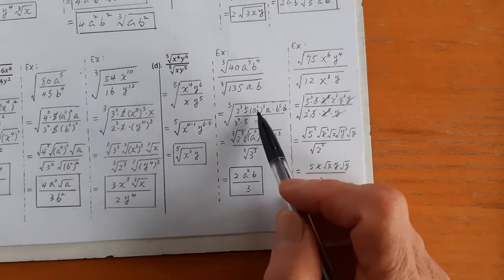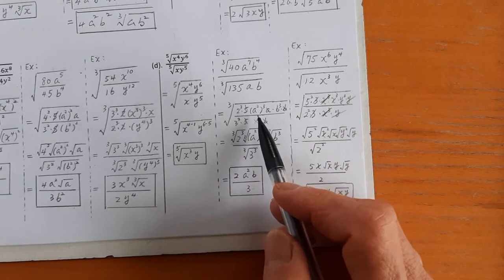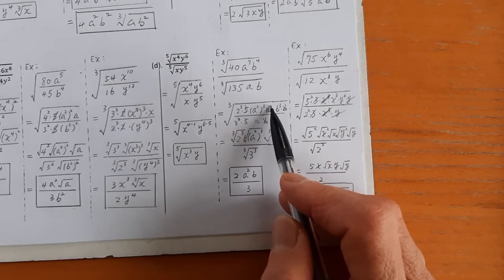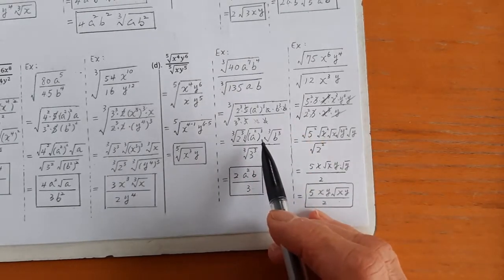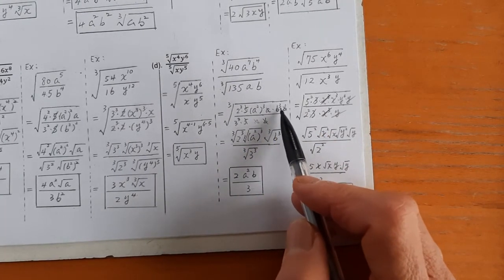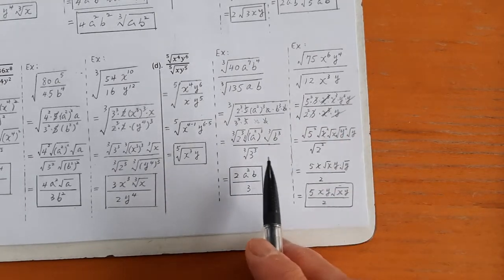Then a to the power 7 you can put down as 2 times 3 is 6, add 1 equals 7. B to the power 4 you can put b to the power 3, b to the power 1, 3 add 1 it's a 4.